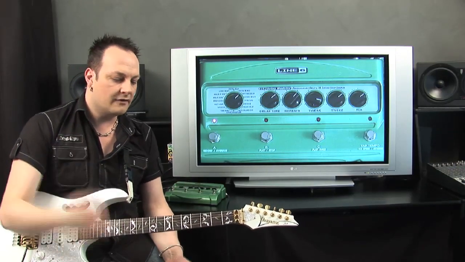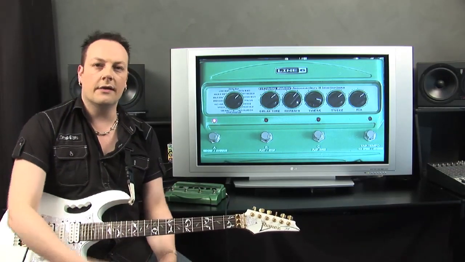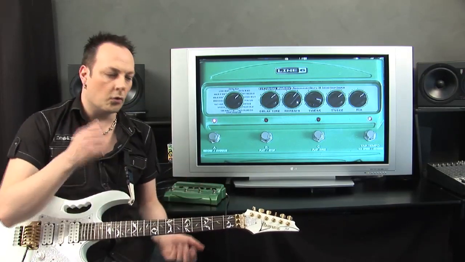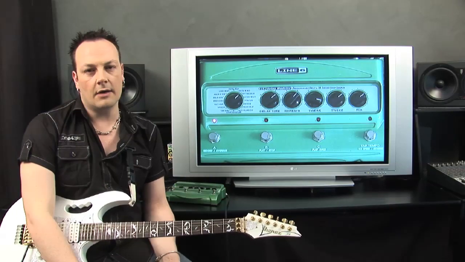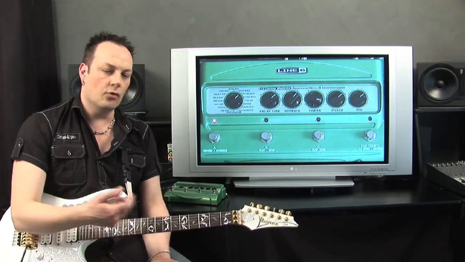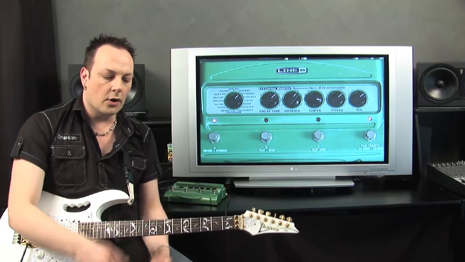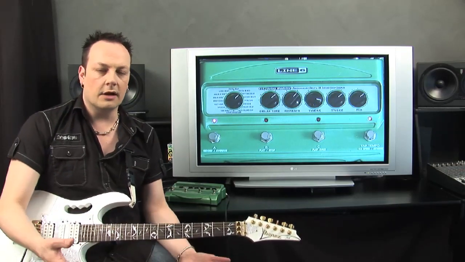Just tap in and follow the drummer's kick pattern, and you may need to adjust it through the course of a song if your drummer's varying his tempo slightly, but it just gives you a really easy way to lock in with the tempo of the song, and those rhythmic delays will just sound fantastic against a proper tempo.